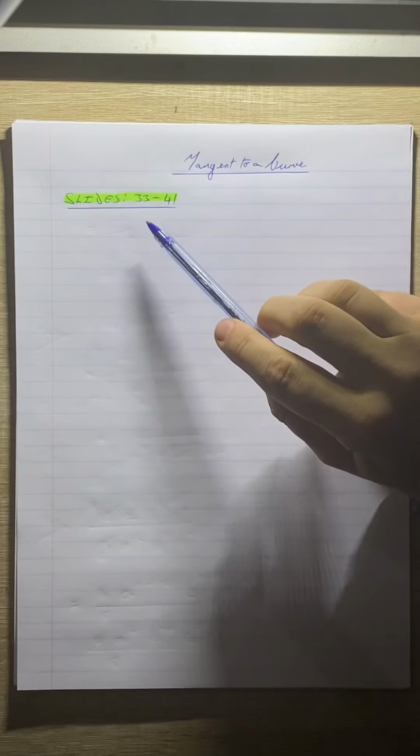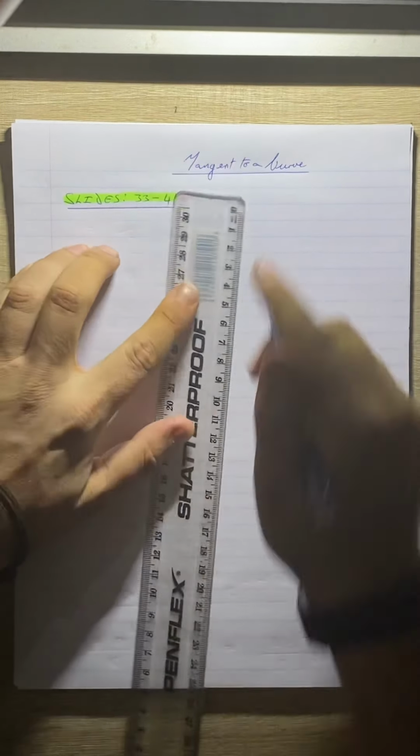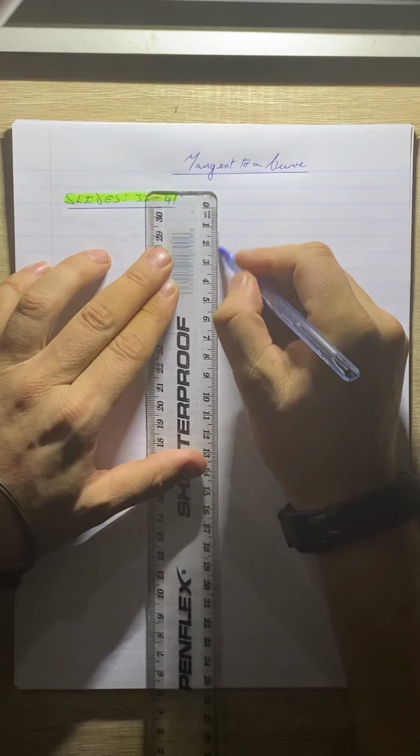I'm working from slides 33 to 41, which have been uploaded to your Teams, or you can just follow through in your handout. Okay. So before I start going on to these slides, I just want to explain what is actually happening here when we find a tangent to a curve.